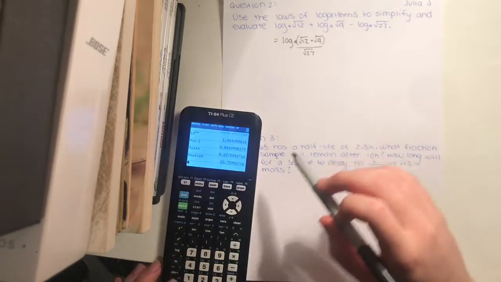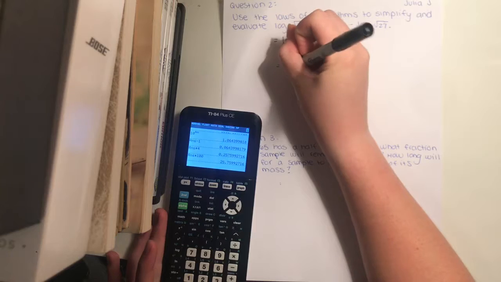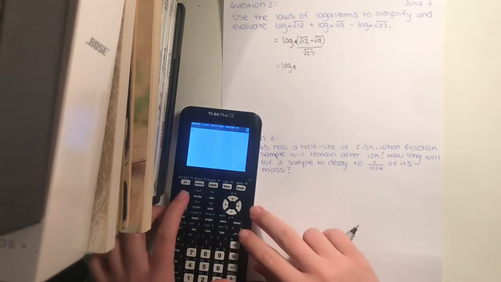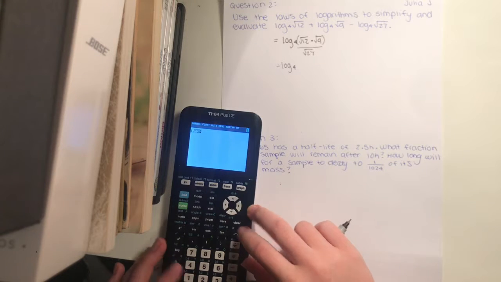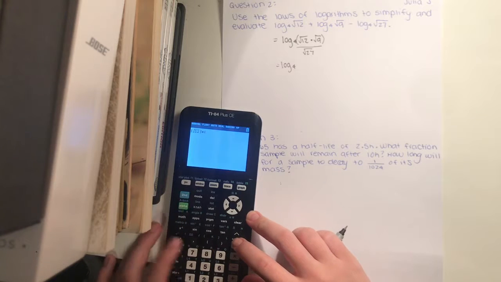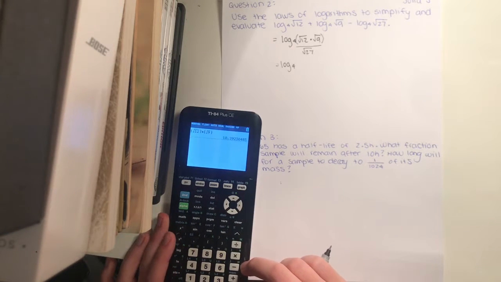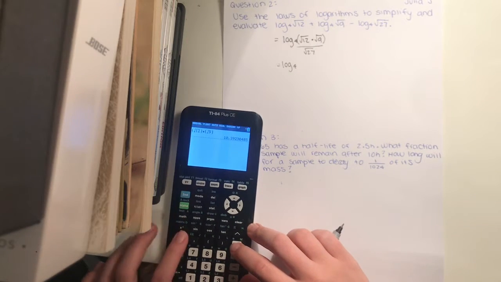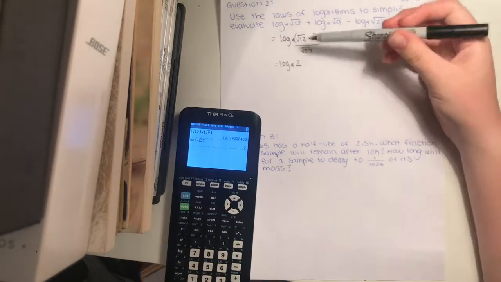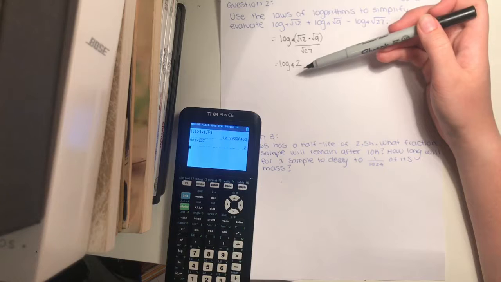So when we do this math here, it'll be log base 4 of square root 12 times square root 9, divided by square root 27, which equals 2. So now we're left with log base 4 of 2.